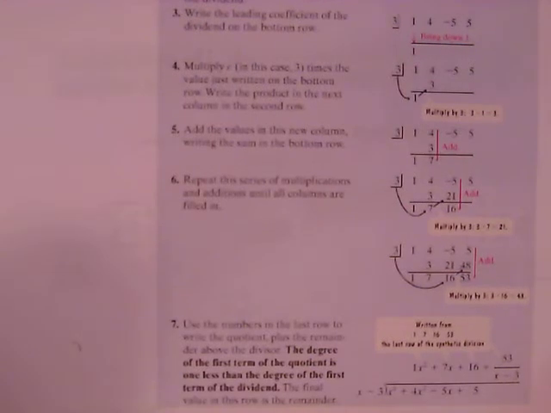And now we're going to write the quotient and the remainder. Now, in this case, step number 7, you're going to use the numbers in the last row to write the quotient plus the remainder above the divisor. The degree of the first term of the quotient is 1 less than the degree of the first term of the dividend.